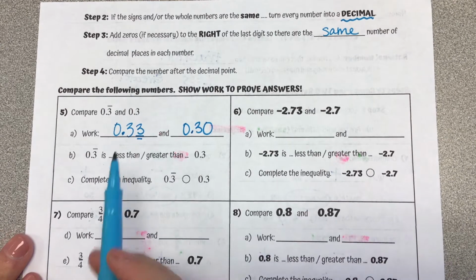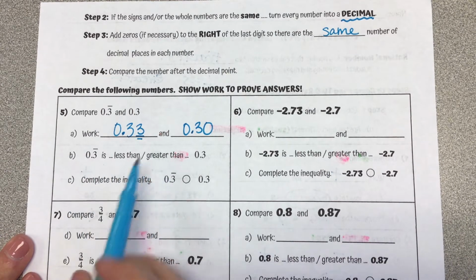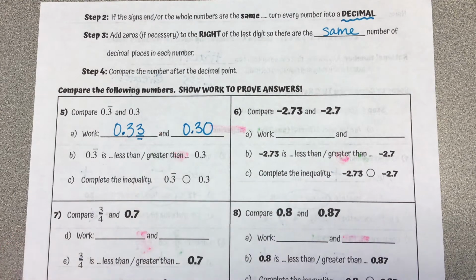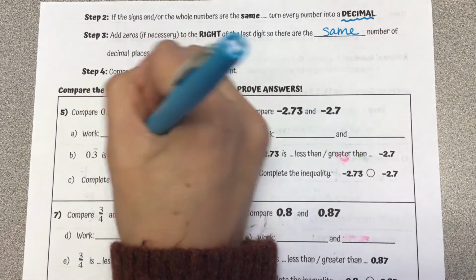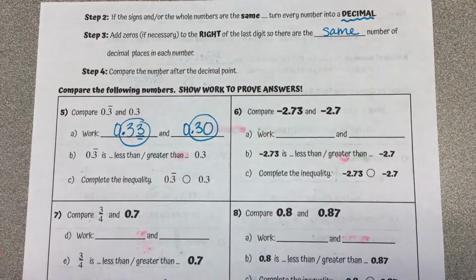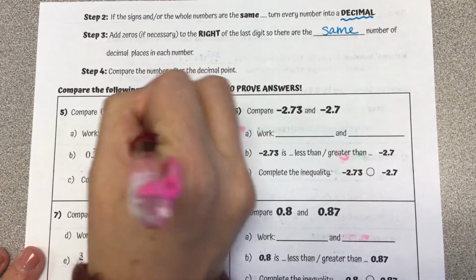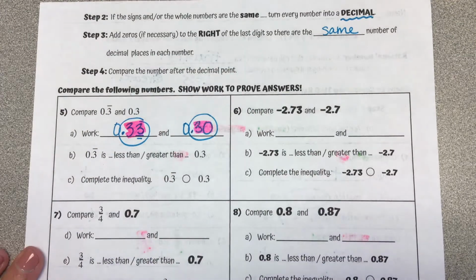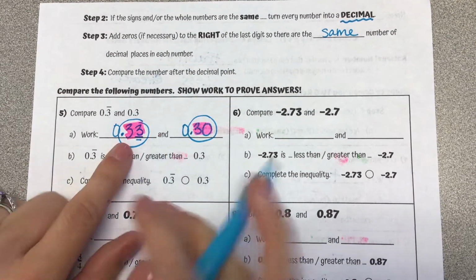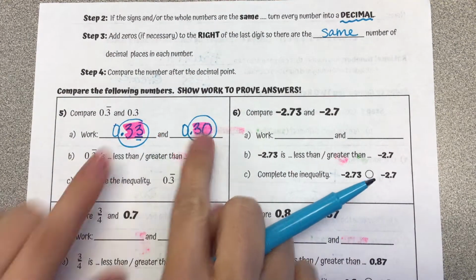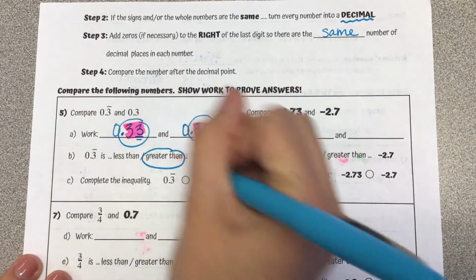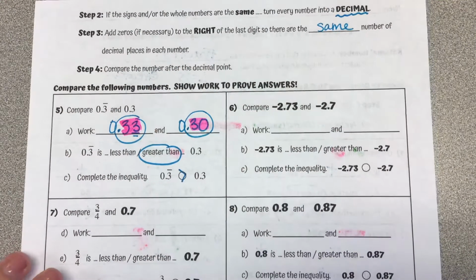So when we are comparing, all that we need to look at is what comes after. We are looking at what comes after the decimal point. So we are comparing 33 to 30. So 33 is bigger than 30. It's greater than 30, which is this inequality symbol.